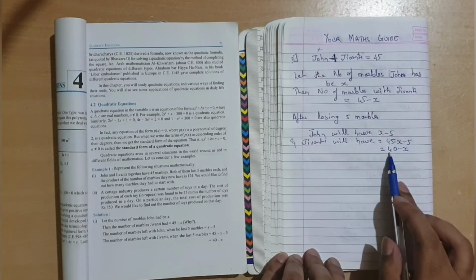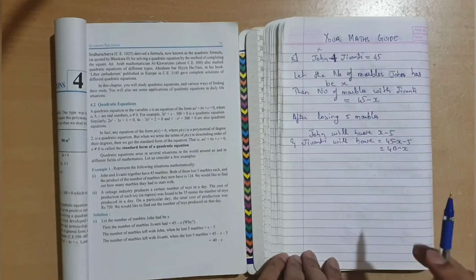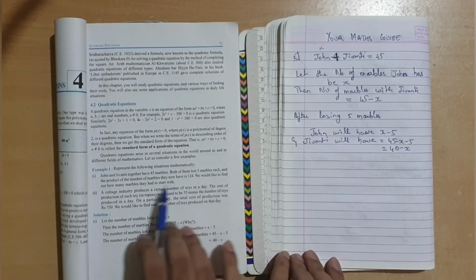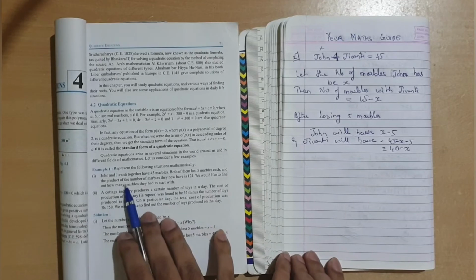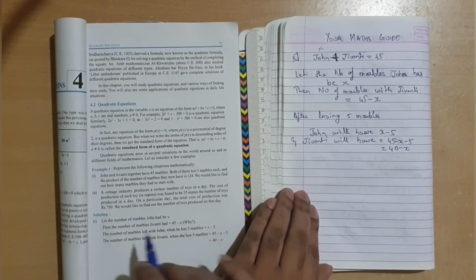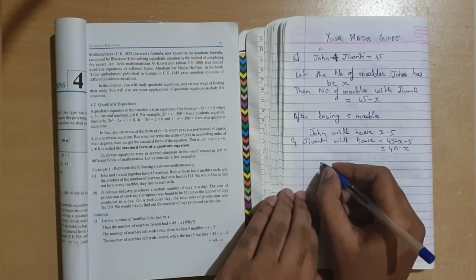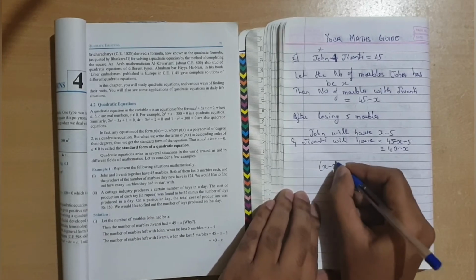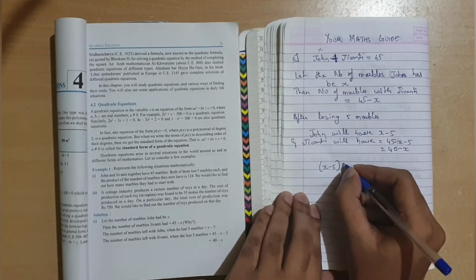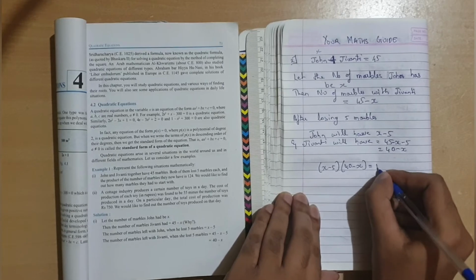Send this x minus 5 that side. 45 minus 5 will get 40 minus x. Okay, now we know that the product, what is product? Product means multiplication. Product of their number of marbles is 124. So John's is x minus 5 and Jivanti's is 40 minus x. Okay, this is equal to 124.